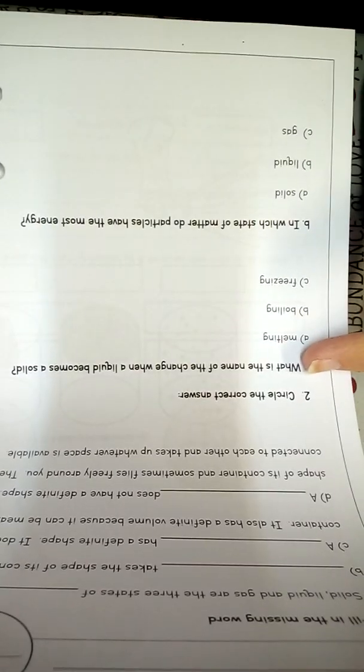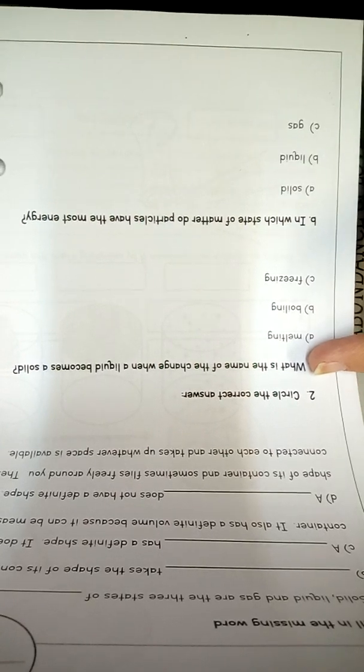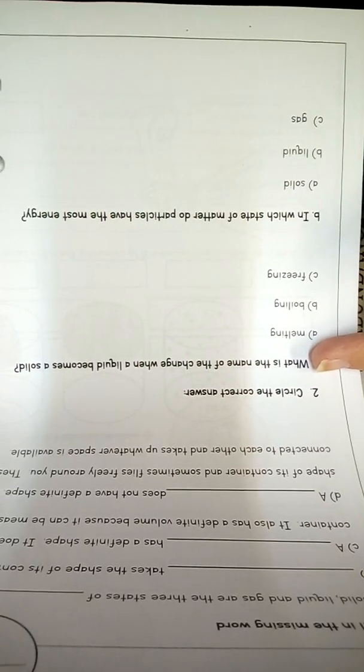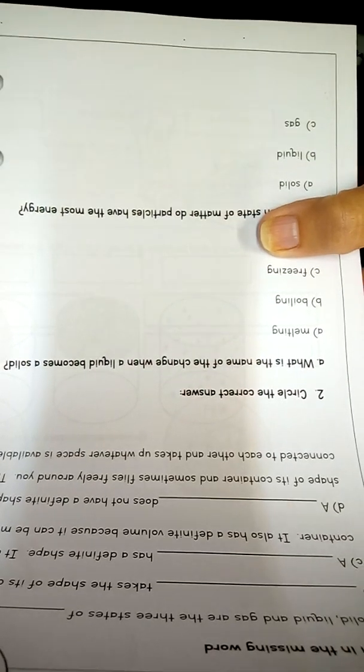Then number 2, circle the correct answer. Remember, that's a question, and there are 3 possible answers. You can only circle one of them. What is the name of the change when a liquid becomes a solid? It's like I take water, and then suddenly it changed into a solid. What did I do? Did I melt the water? Did I boil the water? Or did I freeze the water?